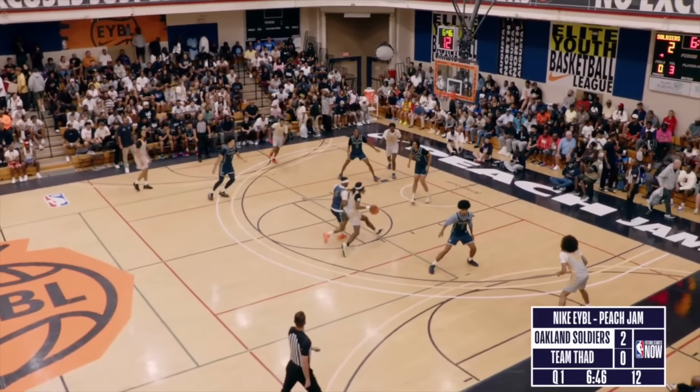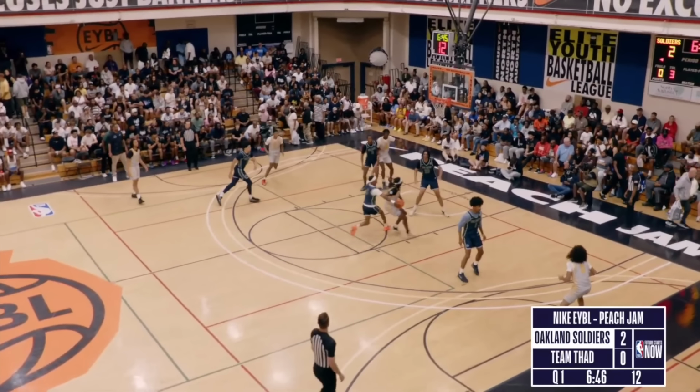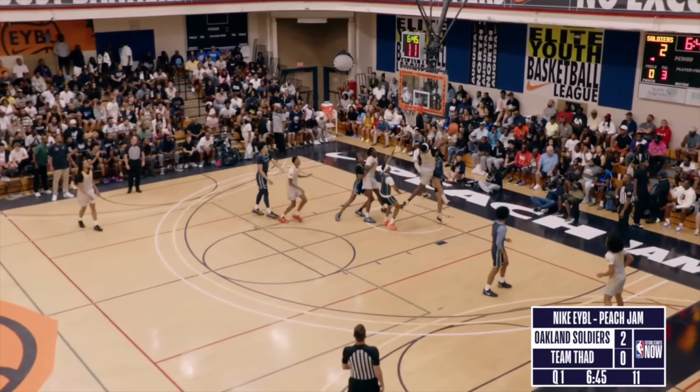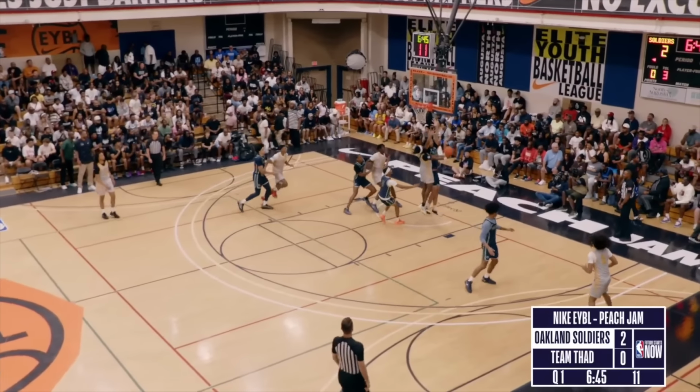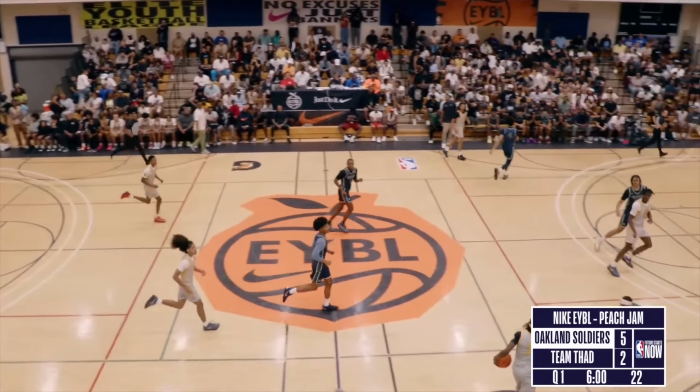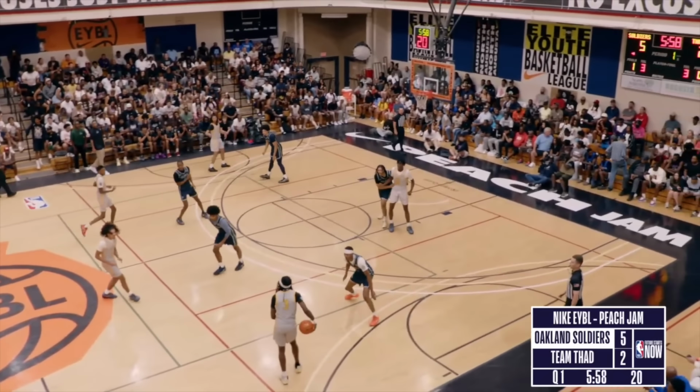Now, what should he do for a finish? Should he go off one foot? Should he go into the contact? Or should he do a spin move, come back to the middle, and knock down the shot? Now, tell me what you guys would do in this situation. Obviously, he goes off with the right hand. He goes off two feet right here so he can absorb contact. Too many players are not going off two, and it doesn't help you as far as getting blocked, and it doesn't help you as far as making layups.